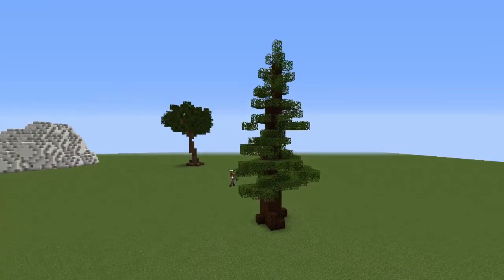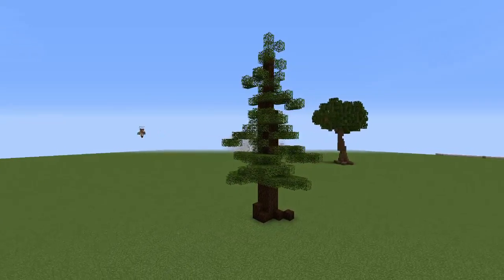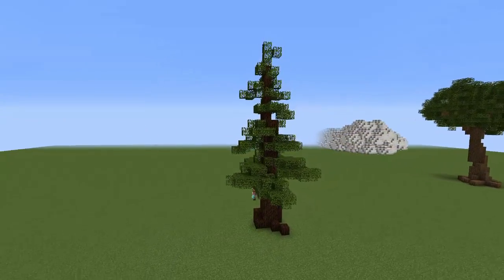I hope you guys like this design. Alpine forests are really pretty in Minecraft builds. Alright, let's move on to the next tree.